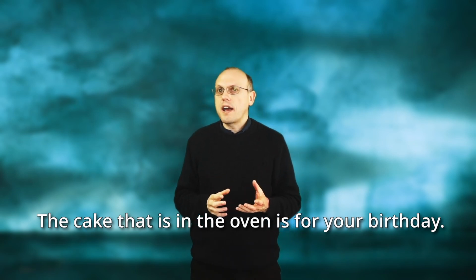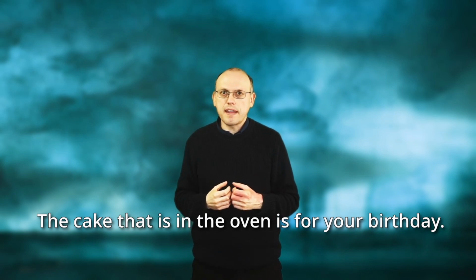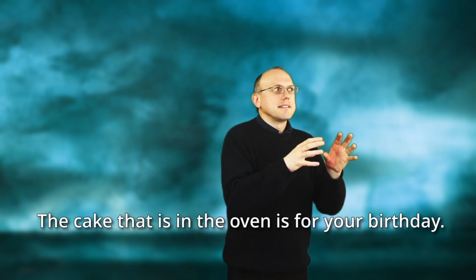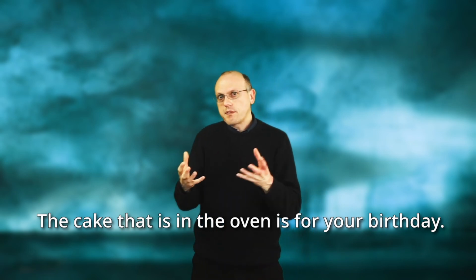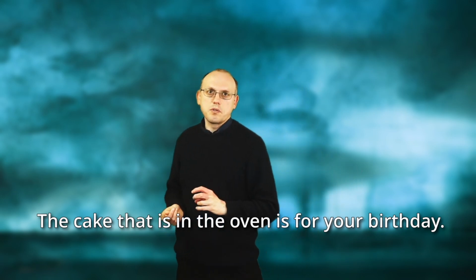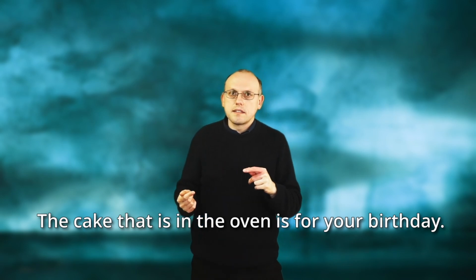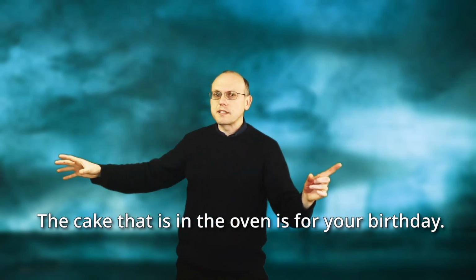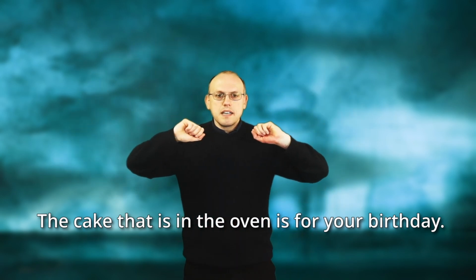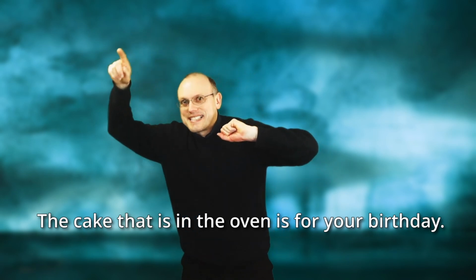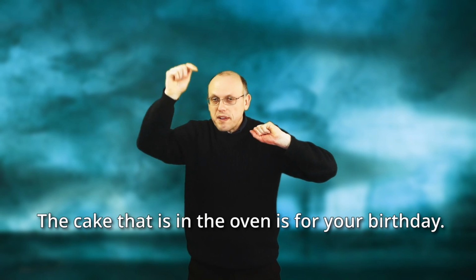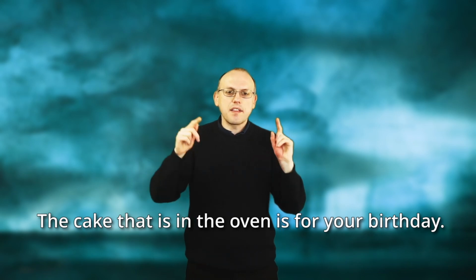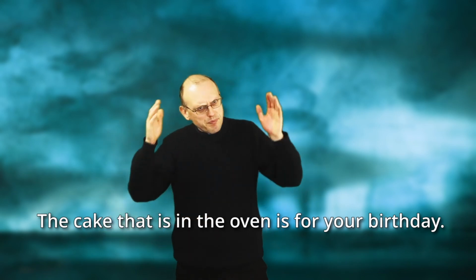But if there are two cakes in the house, when you say the cake is for your birthday, you could ask which one. So sometimes you need a context to actually work out if I've got an essential clause or a non-essential clause. Because without a context, it could make sense. With a context, it may not make sense. So in that context, when I've got two cakes in the kitchen, then "that is in the oven" is essential. It's got to be there, because without it, I've got ambiguity. I don't know which one we're talking about, which cake we're talking about. So the cake that is in the oven is for your birthday. You've got an essential clause.